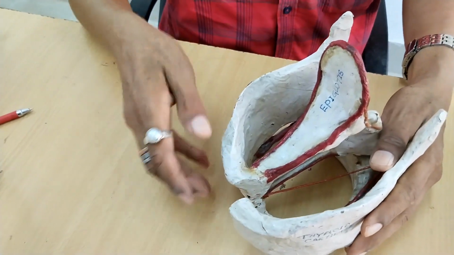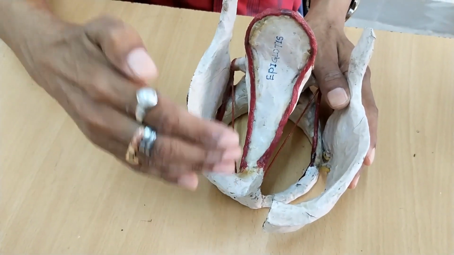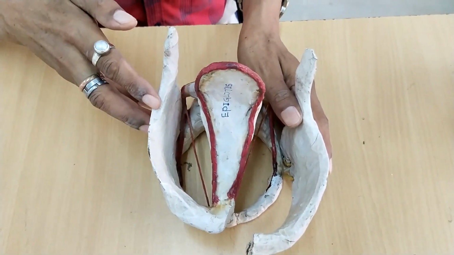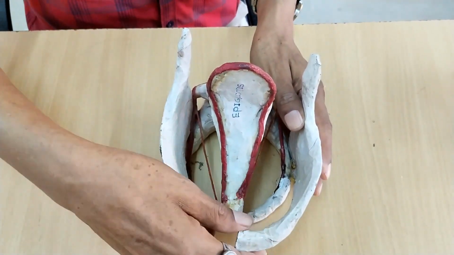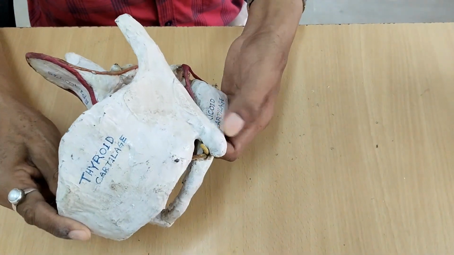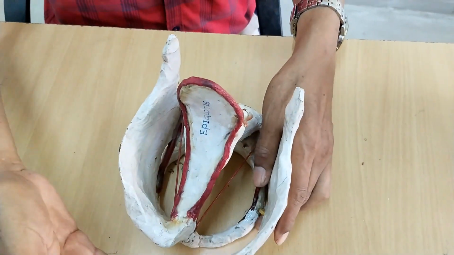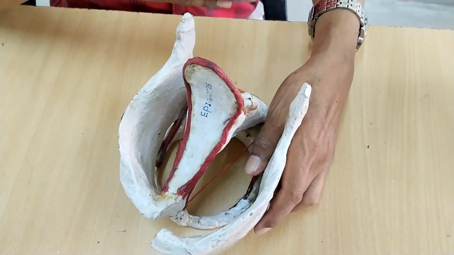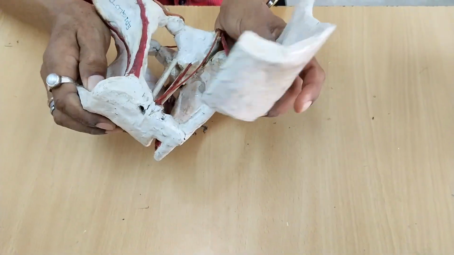Now see, this is the original position, this is the anterior-posterior diameter. This right half is resting, but in this left half, due to the contraction of the cricothyroid muscle, the anterior-posterior diameter is increased.